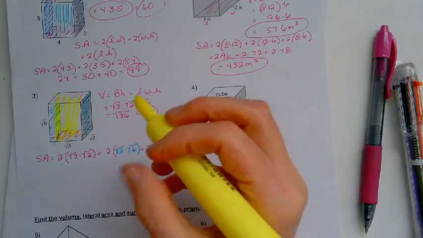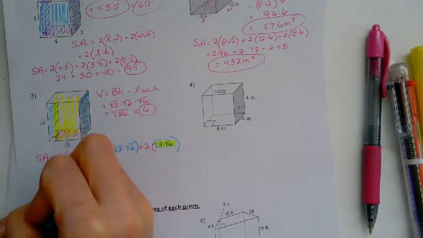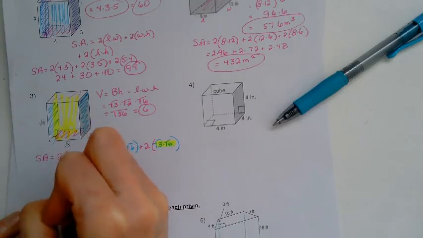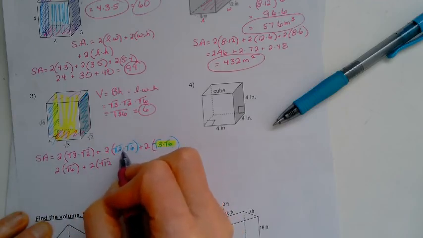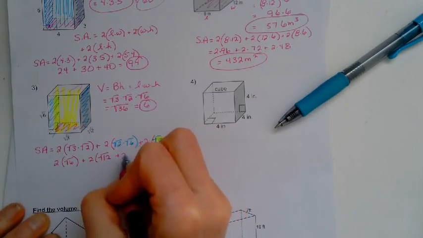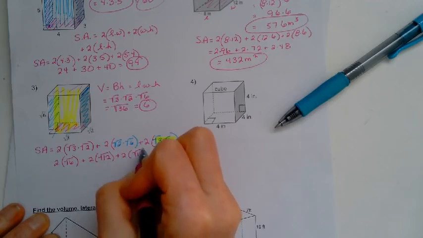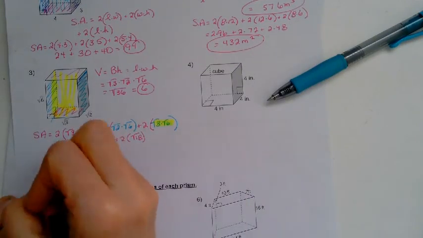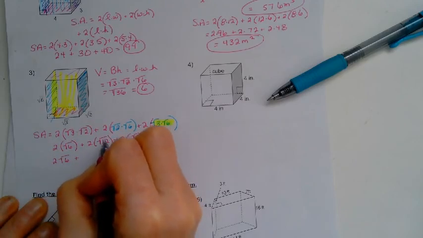Alright, and that gives us the area of all the faces. Then we do the math. So this is 2 times rad 6 plus 2 times rad 12, right? 2 times 6, that stays inside, plus 2 times rad 18. We'll need to simplify in here, so we have 2 rad 6 plus, well, we have a rad 12, so we can take out, that's the same thing as 2 rad 3, right?